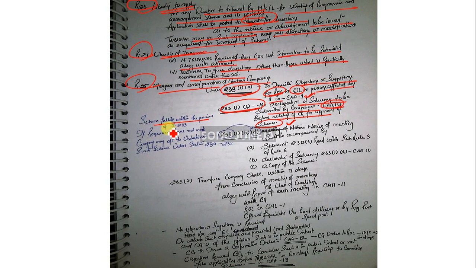Scheme falling within the provision of 233, if the requirements are not met, the company may opt to undertake such scheme under sections 232 to 233. So if the requirements are not met, 233 cannot be used, then you have to go through 232. That's a lengthy procedure, but there is a crisp one. 233 subsection 1 clause B and D. Notice of the meeting accompanied by the statement.